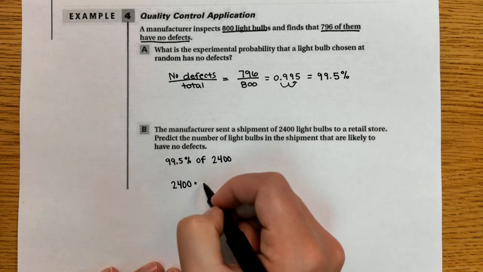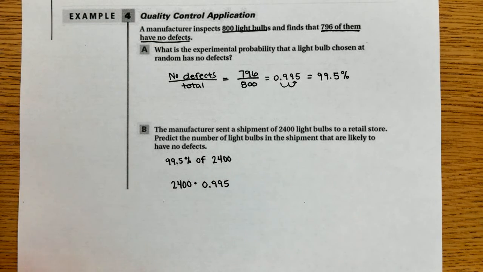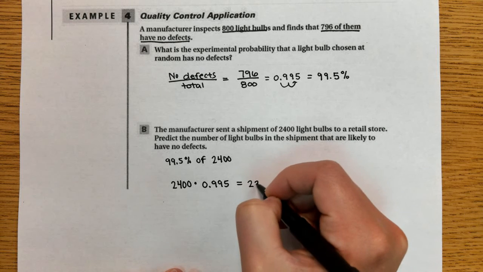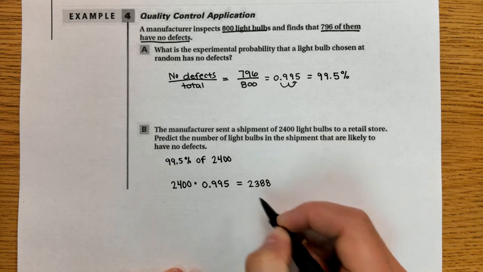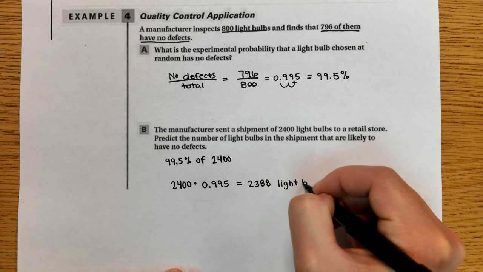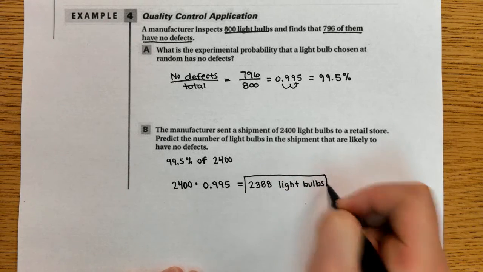So our decimal form was 0.995. So we're going to go ahead and multiply that, and you get 2,388. So 2,388 light bulbs would not have a defect, or that's what we would predict.